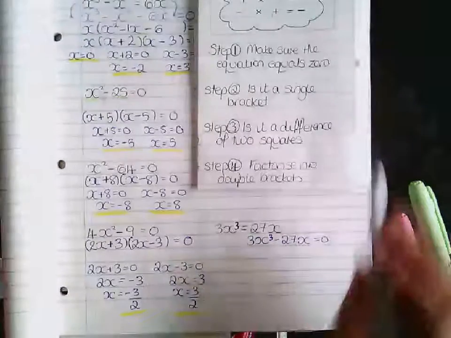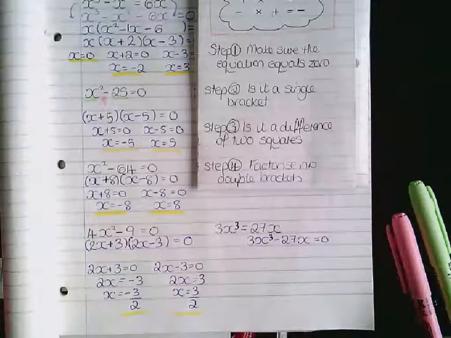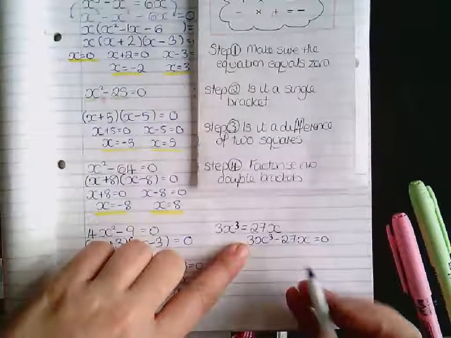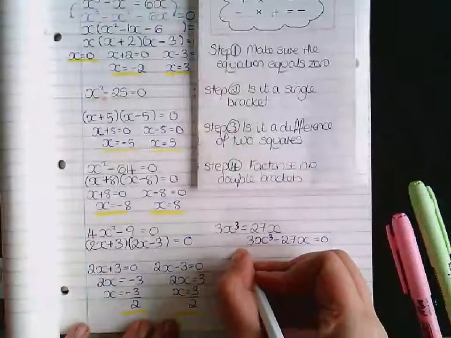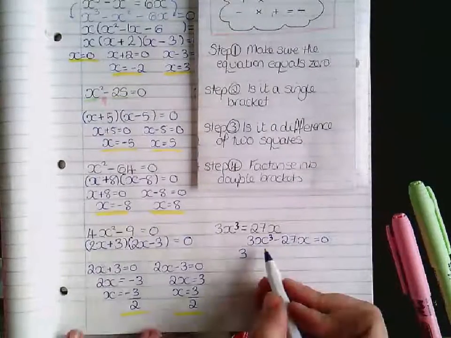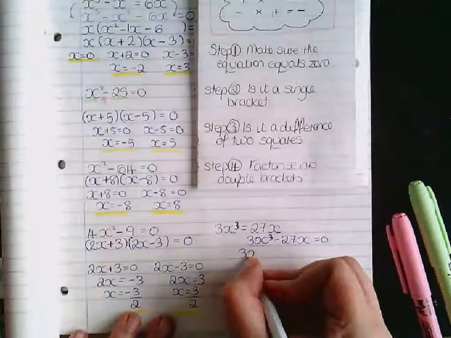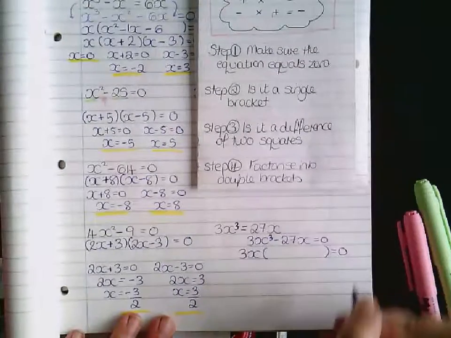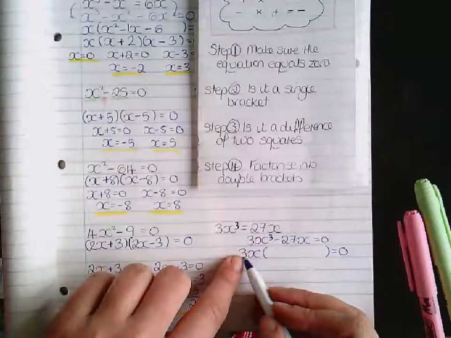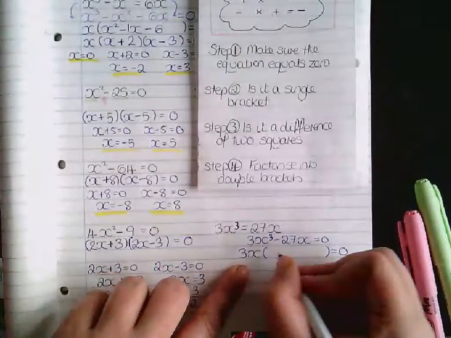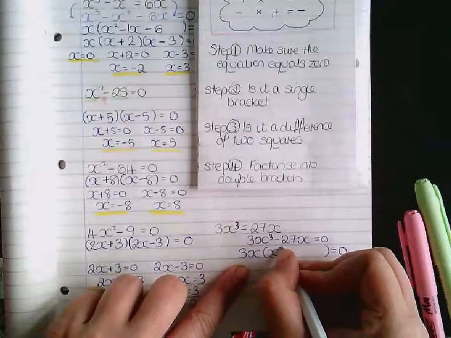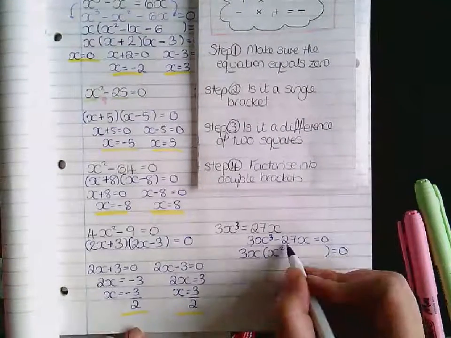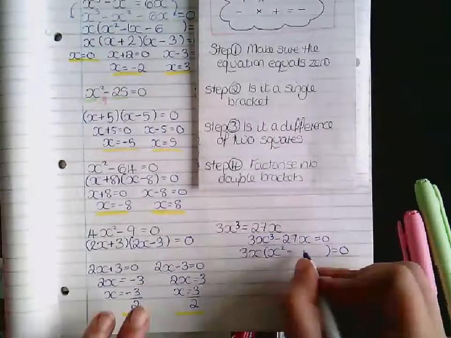Does it equal 0? Yes. Can we use a single bracket? Definitely. First of all, I've noticed 3 and 27 can both be divided by 3. I've also noticed x and x, so there's an x in both terms. And that, I take out everything I can. Okay, what do I times 3x by to get 3x cubed? Well, I just need another x squared. What do I multiply 3x by to get 27x? I just need to times that by 9.